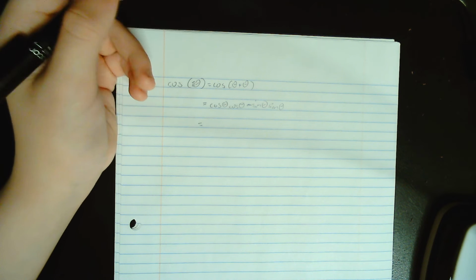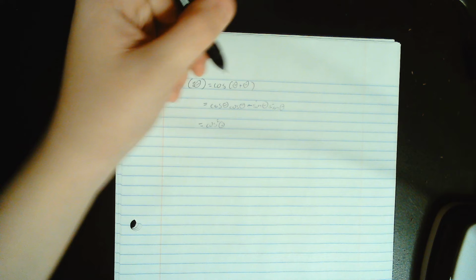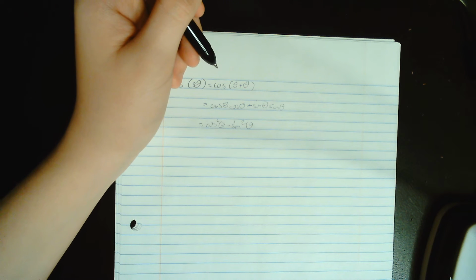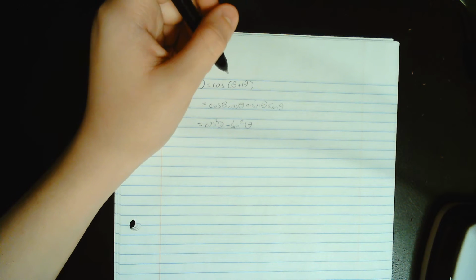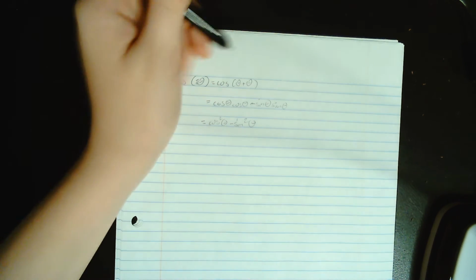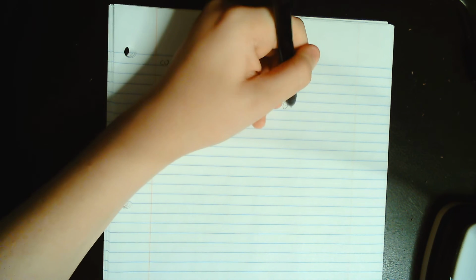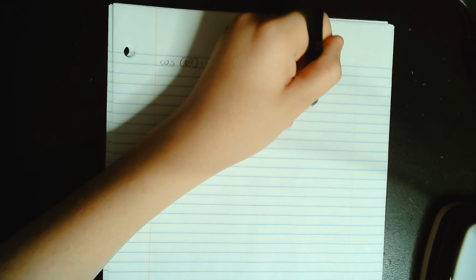so now we have the cosine squared of theta, because they're being multiplied. Cosine squared of theta minus the sine squared of theta. So now we're going to use another identity here. I've shown this in an earlier video, but we know that the cosine squared of theta plus the sine squared of theta equals 1.